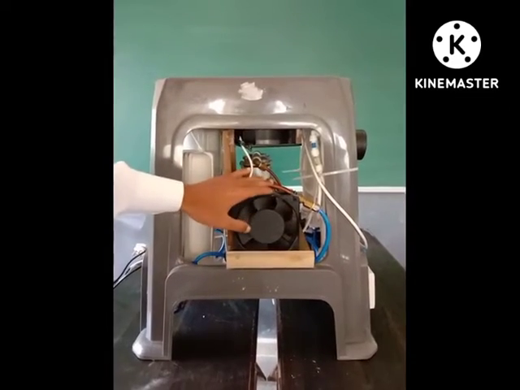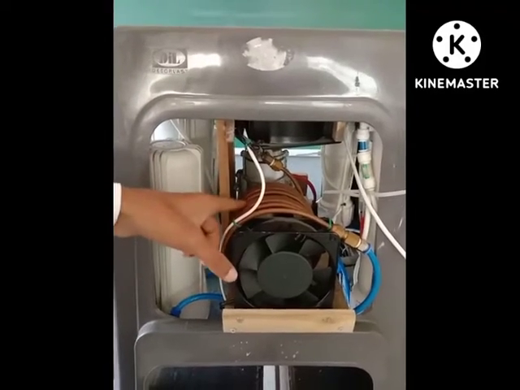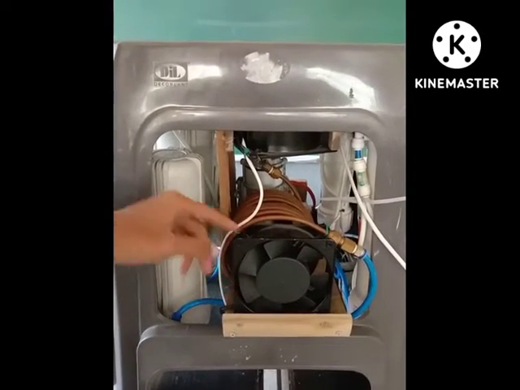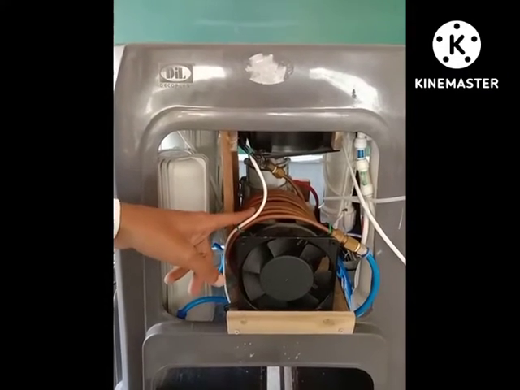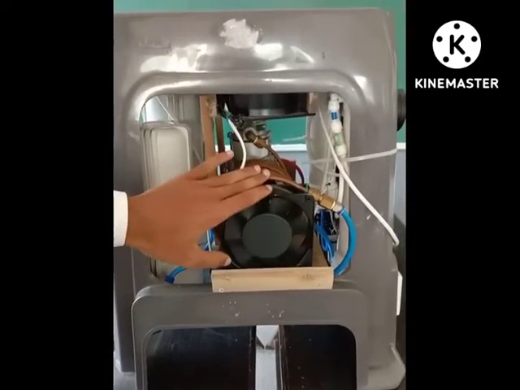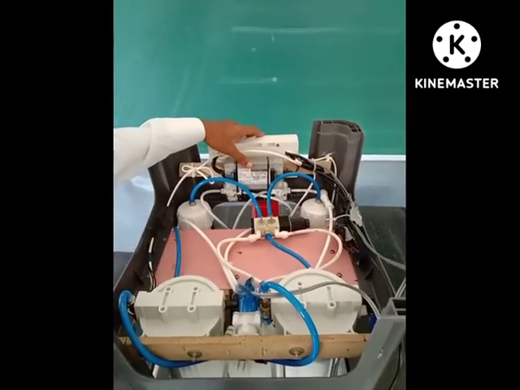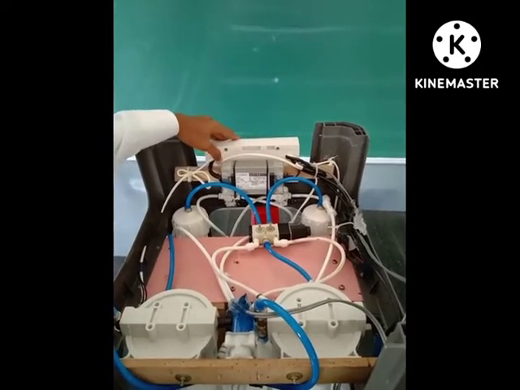This is the cooling coil that is used to cool down the air that is sucked in from the atmosphere through the compressor before giving it to the containers. As the air is sucked in from the compressor, the air is heated up, and this cooling coil is used to cool down the air, and this is the fan that is used to cool down the cooling coil. This is the AC to DC converter that is used before giving the power supply to the oxygen concentrator.